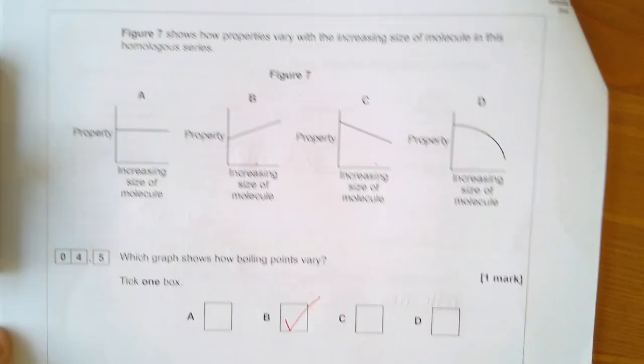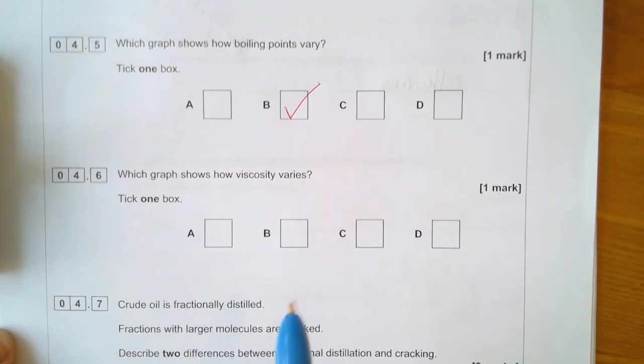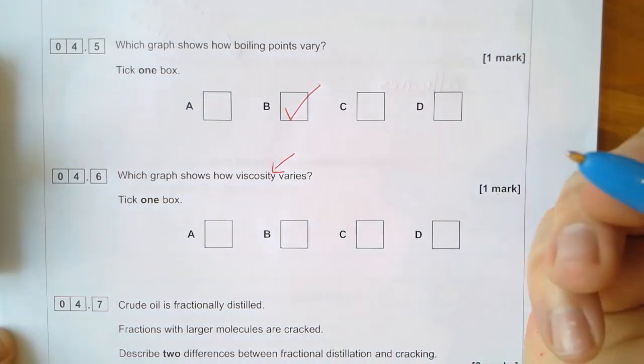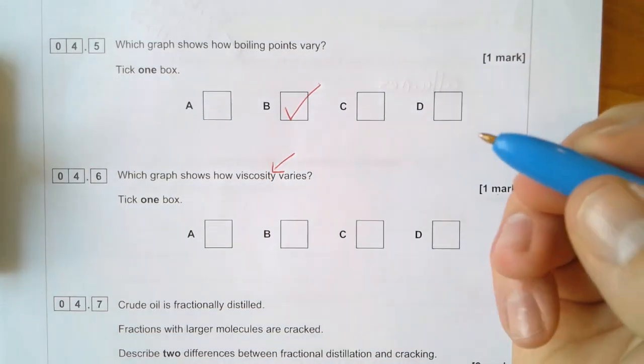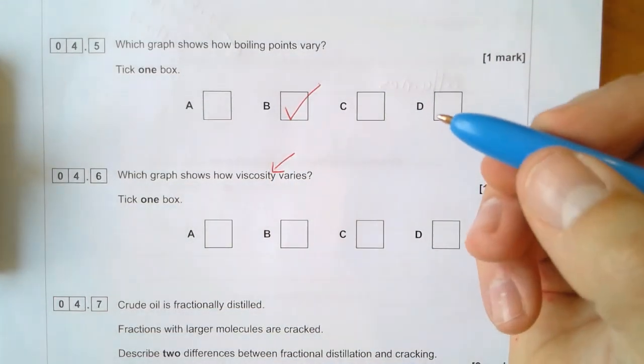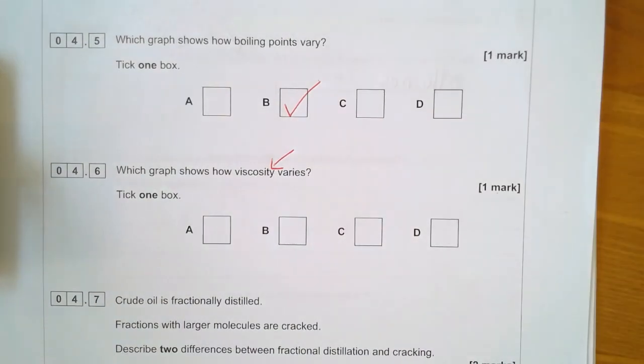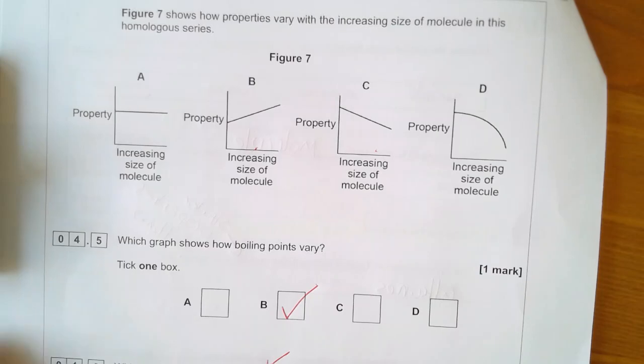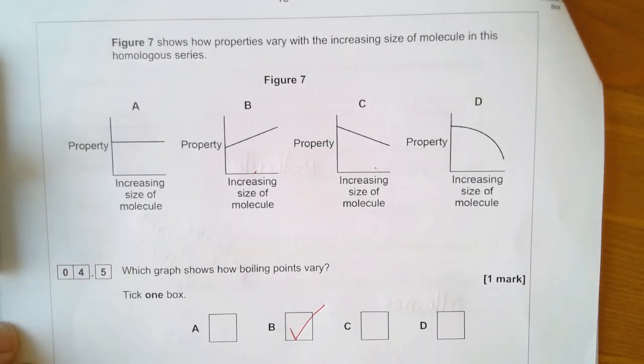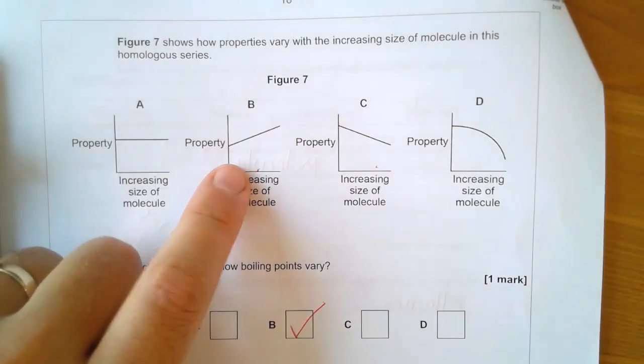Viscosity, so this is a measure of thickness or how difficult it is to make it flow. So for example, water has a low viscosity and something like honey or syrup will have a high viscosity. And if we look at our graphs again, I know that the bigger the molecule you have, the more viscous it's going to be. So I'm looking for one that goes up. And again, the only one that goes up is B. So we can use that a second time.